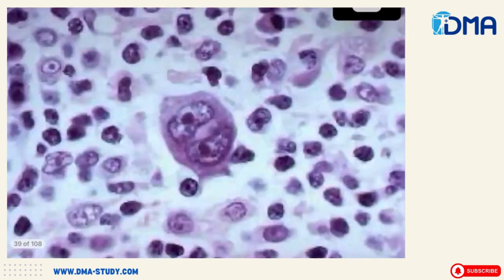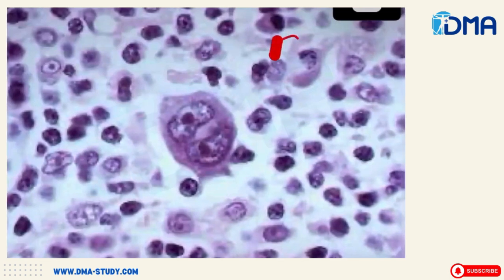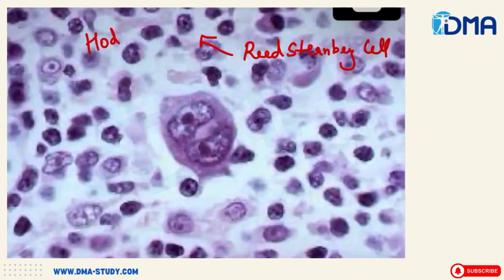Okay, then this one is very easy. The one with the two eyes. What is this? What is the full form of RS? Reed-Sternberg cell. It is seen in Hodgkin's lymphoma.